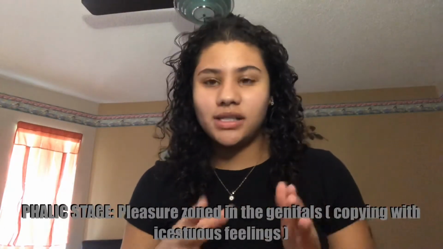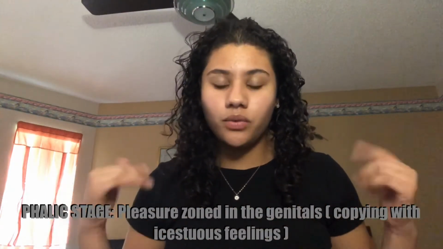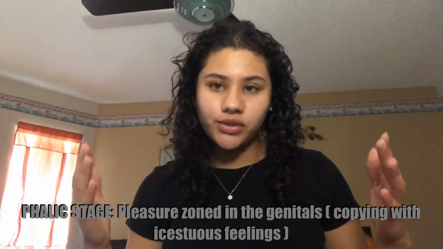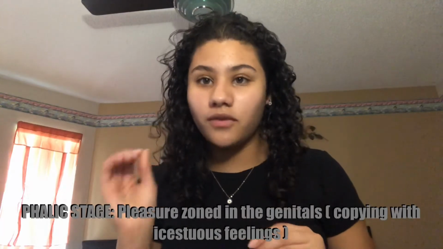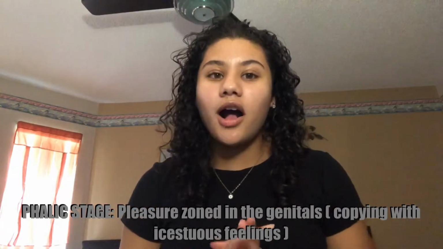Now is the phallic stage. This is from 3 to 6 years, and it focuses on the erogenous zone, the genitals. This is where children learn how to differentiate between the body of a female and the body of a male. In this stage, we see the Oedipus complex, which, according to Freud, is when a boy gets an unconscious sexual desire for his mother, and jealousy towards the father.